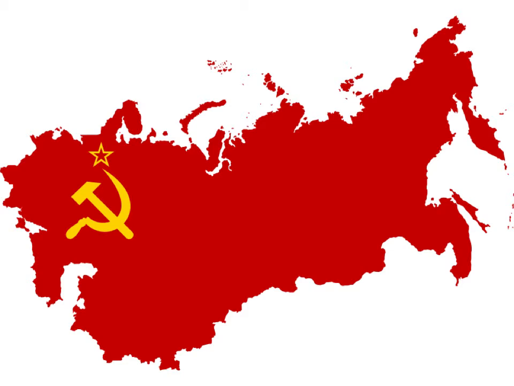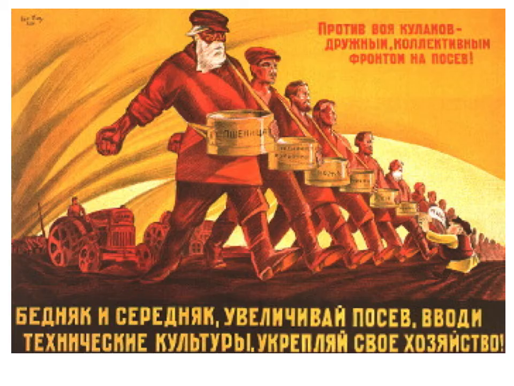Of course, that was the idea, but when it started, Lenin began with a policy called war communism. In war communism, the government was going to take ownership of all of the means of production. Every farm, every house, every mine, every factory, absolutely everything belonged to the state.